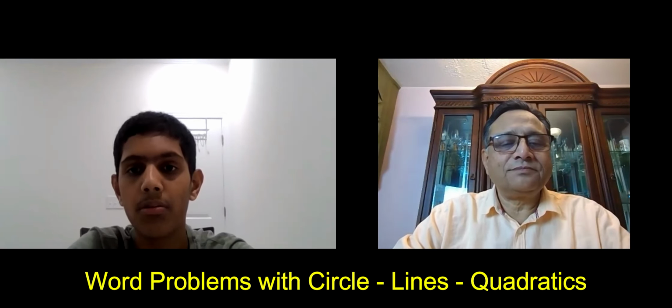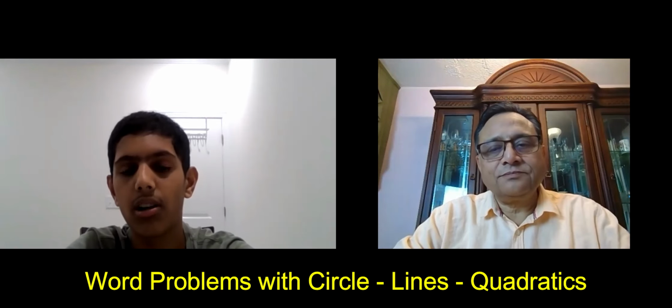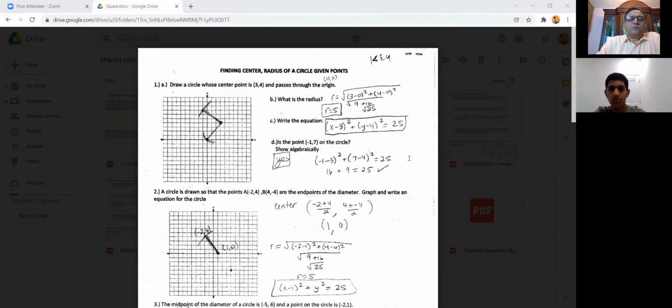More word problems on circles and quadrants, involving both of those. Okay, that's great. Can you share with me what exactly you are doing, and then we'll move forward from there. Yeah, 1 second. So, question number one, draw a circle whose center is 3, 4 and passes through the origin. Okay, tell me, how will you do this question?